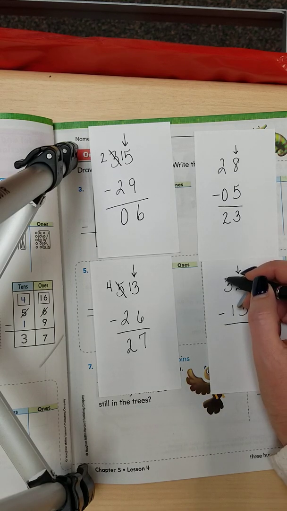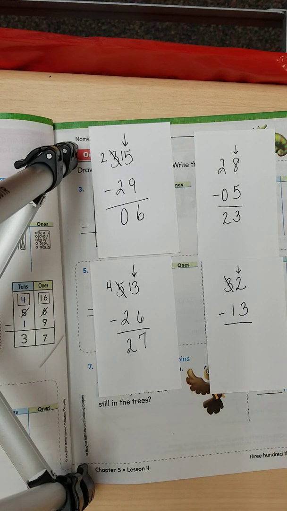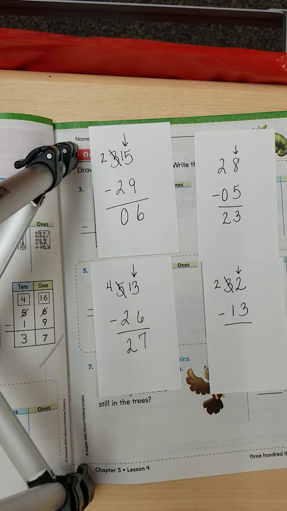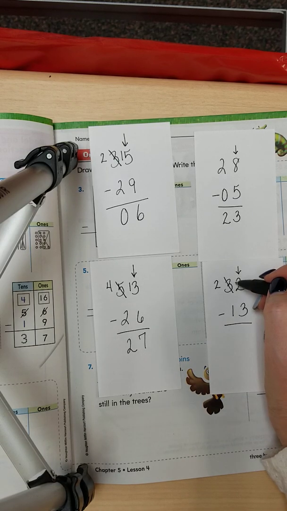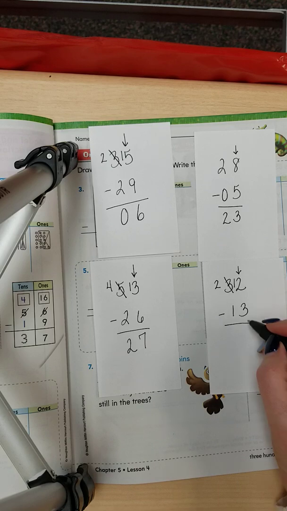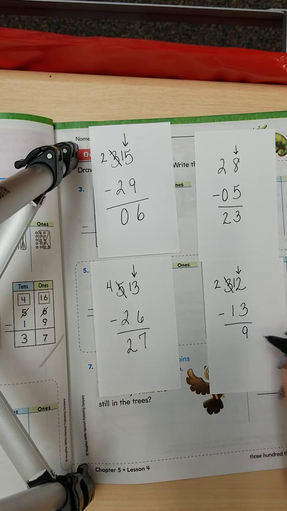Go next door and get 10 more. Cross out the 3. Write down a 2 because 2 comes before 3. Put a 1 in front of the 2. And now I have a new problem. 12 minus 3. 12 minus 3 is 9. Hopefully that's one of your reflex facts. 2 minus 1 is 1. And the answer is 19.